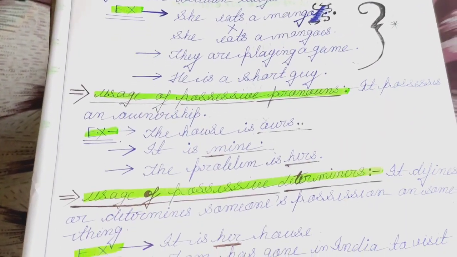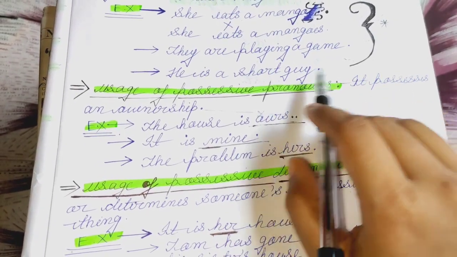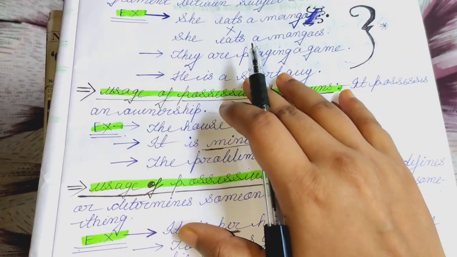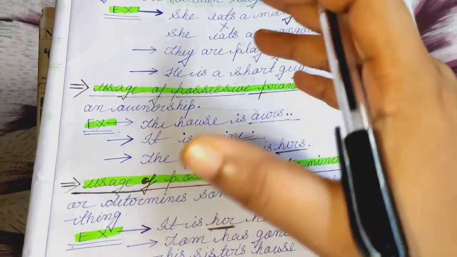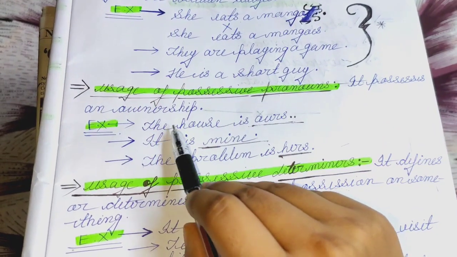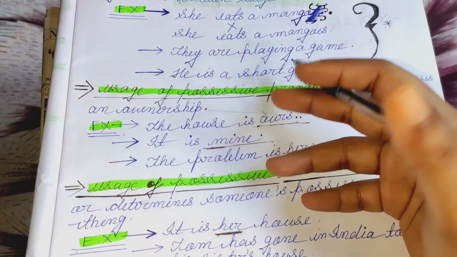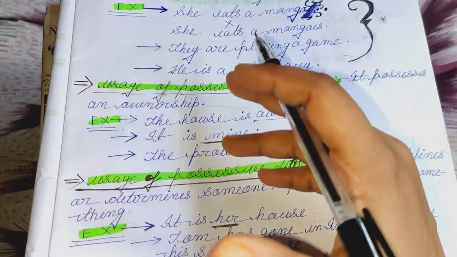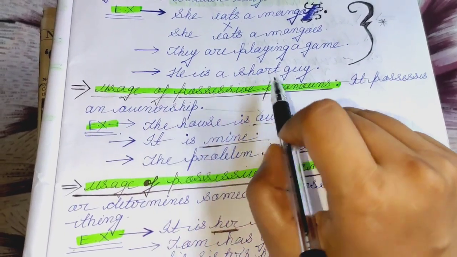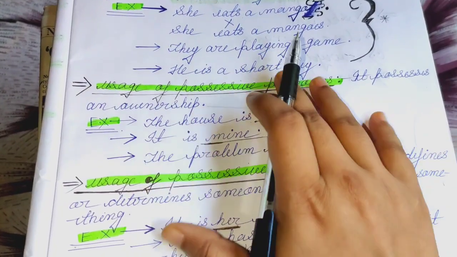Next is usage of possessive pronouns. So what is usage of possessive pronouns? It possesses an ownership, like something belongs to me, and I can tell you that it is my thing and I am the owner of this thing. In this way it possesses an ownership, possessive pronouns, like the house is ours. It means that this house belongs to us. It's mine because this thing belongs to me and I am the owner of it. It is mine, and that is known as possessive pronouns. That is the most vital thing in an error correction question.